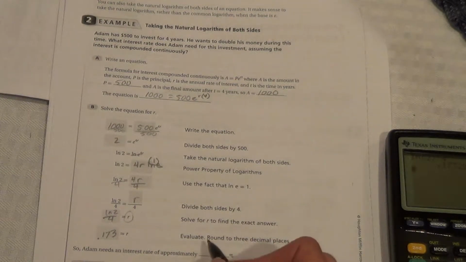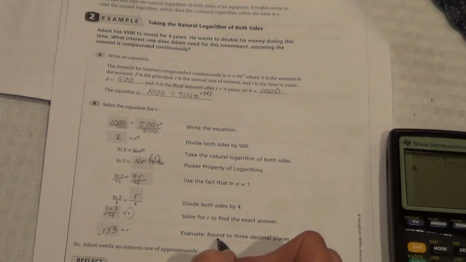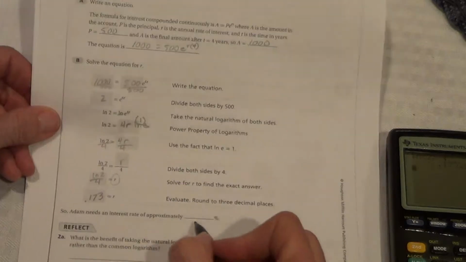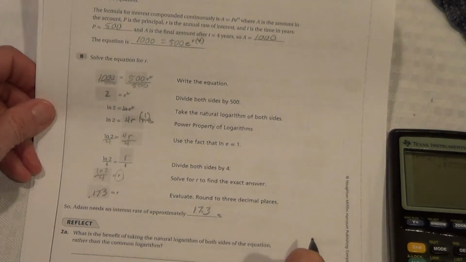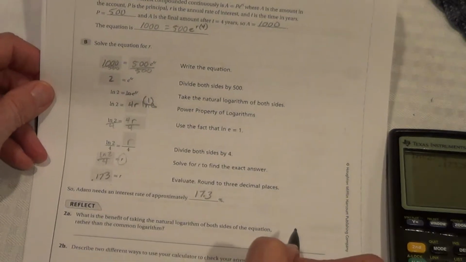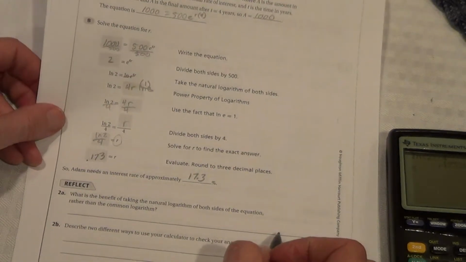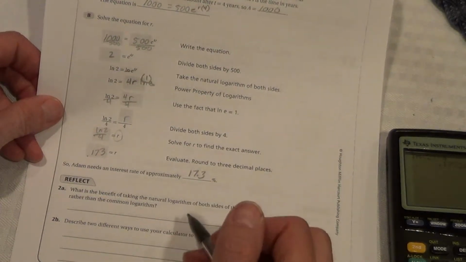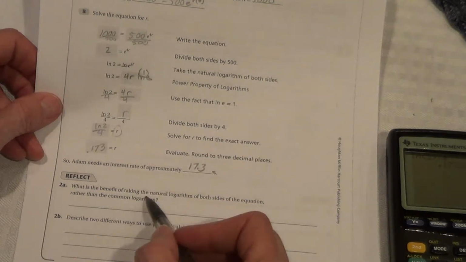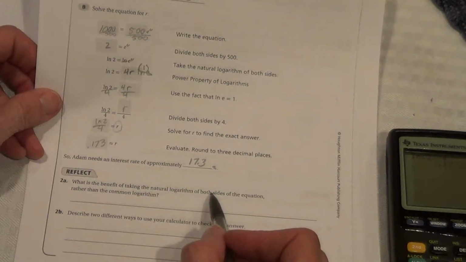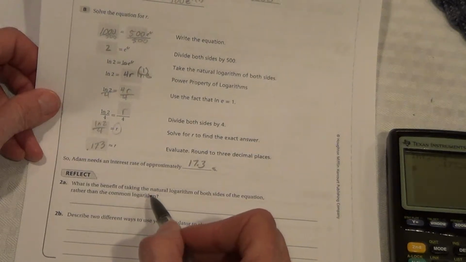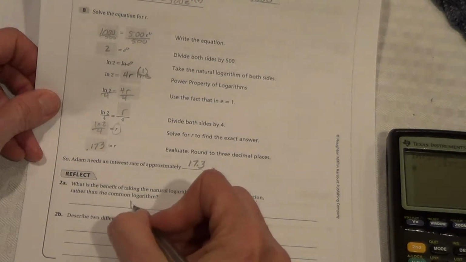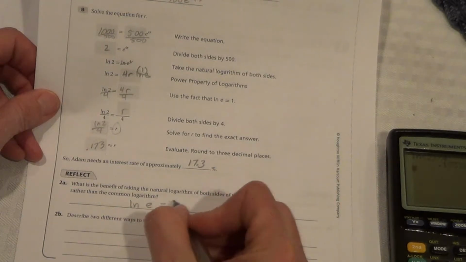So we know that the interest rate we need in order to double our money would be about 17.3%. That really helps you know where you've got to go with your money. Usually it'll be a high risk with that rate. What is the benefit of taking the natural logarithm of both sides of the equation rather than the common logarithm? Well, it creates ln e, which is equal to 1.